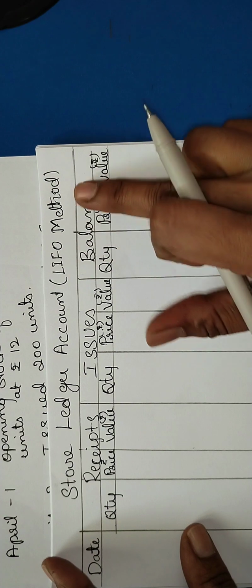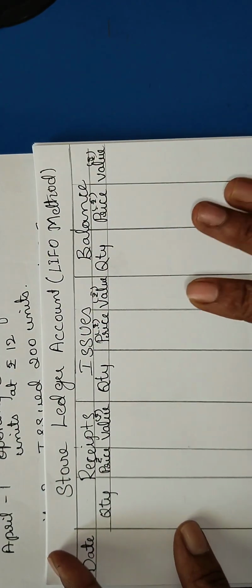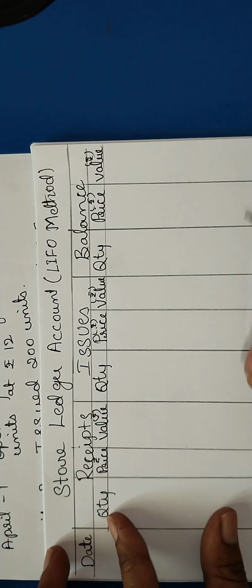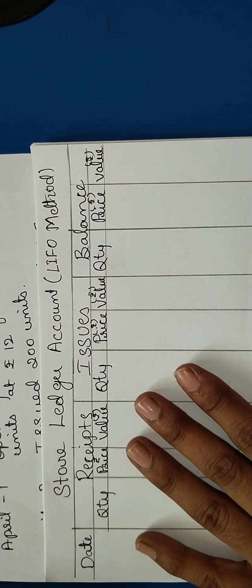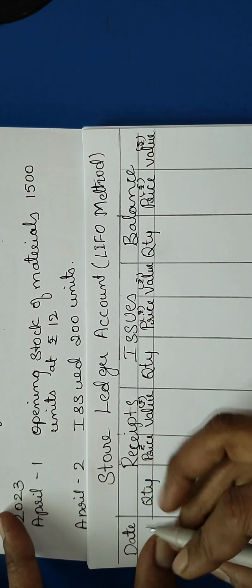This is the format of the store ledger account under LIFO method. The format is going to remain the same. Only how we are recording and issuing is going to change. Now, what is the first transaction? The first transaction is opening stock of material 1500.